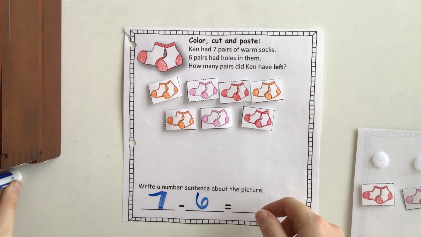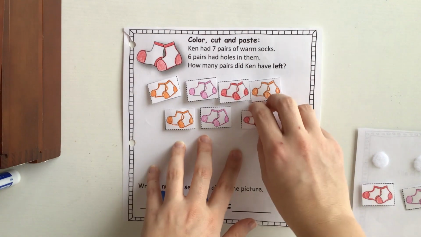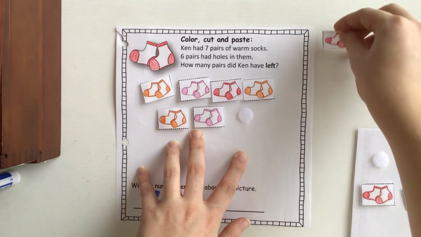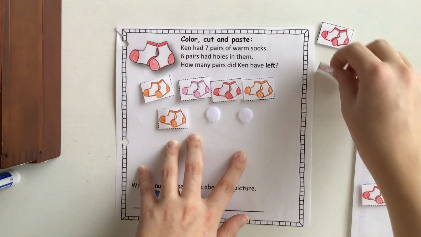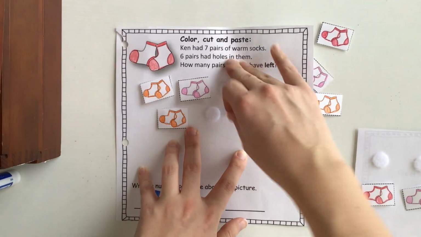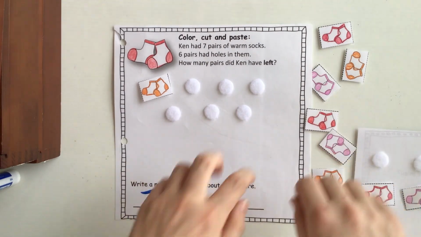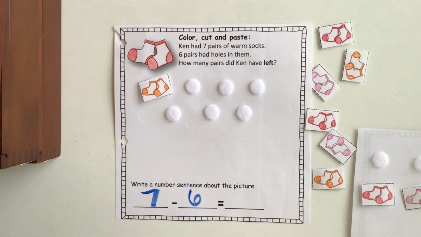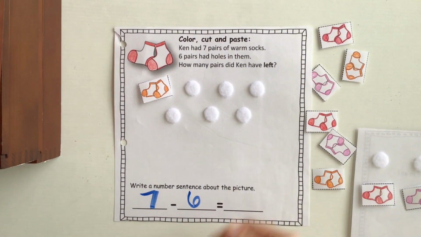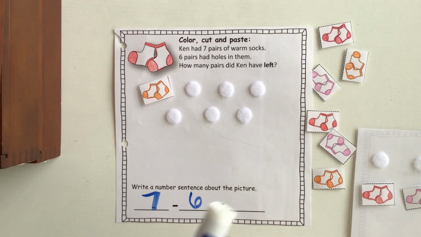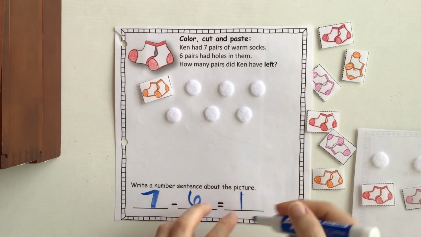He had 6 that he had to take away because they had holes. So I'm going to take 6 away. 1, 2, 3, 4, 5, 6. I took away 6. I wrote it down here. How many pairs of socks did he have left? 1. That's my end.